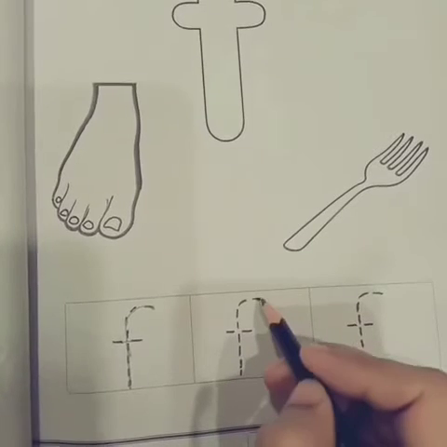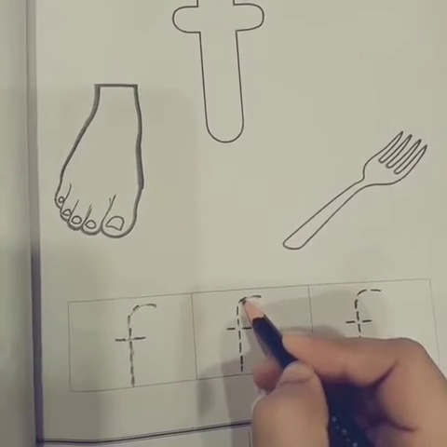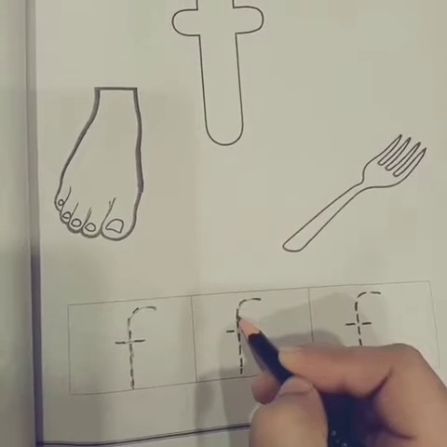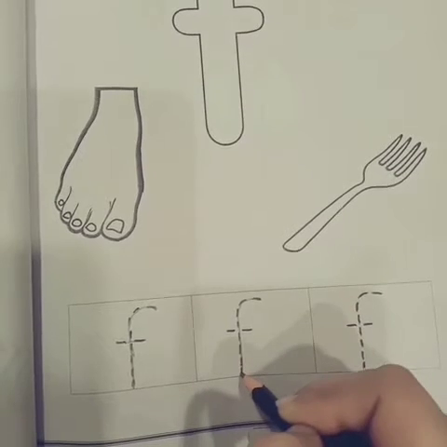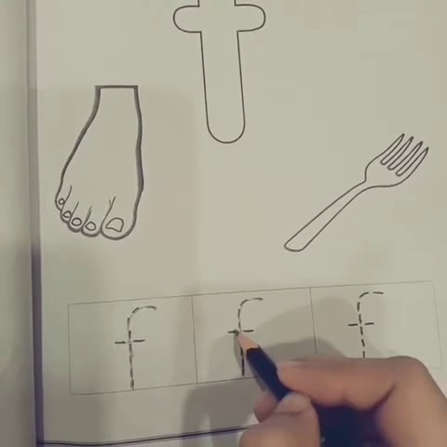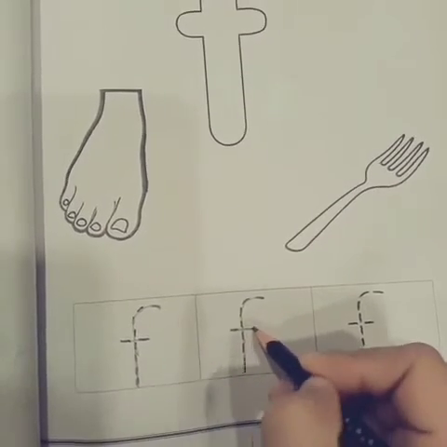Again, start from here, make a curl downward, continue to make a straight line till the bottom, and then go to the middle and make a sleeping line across.